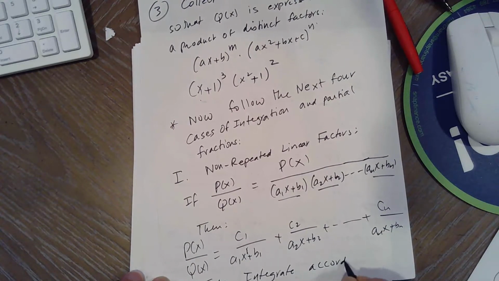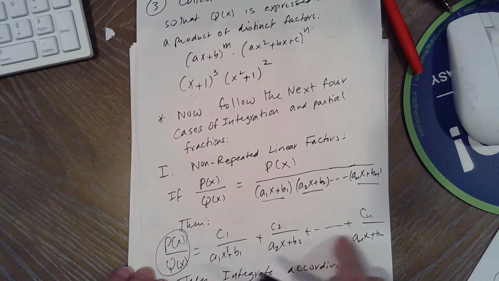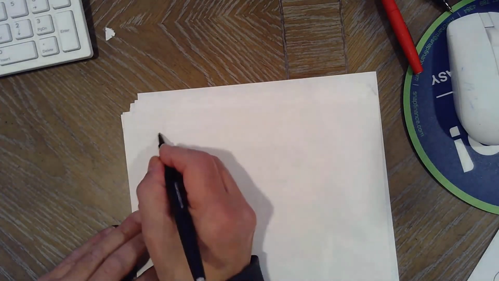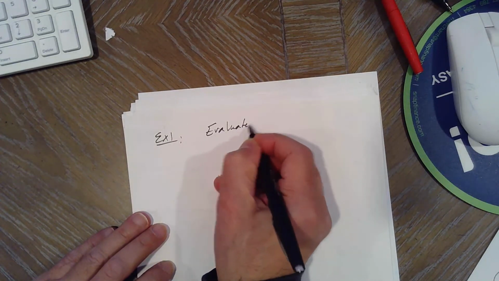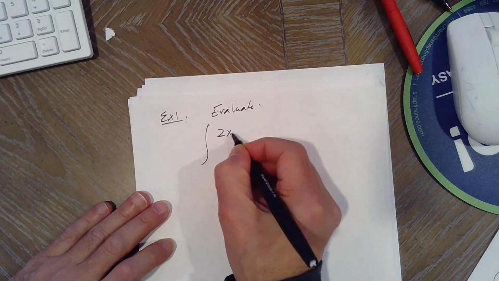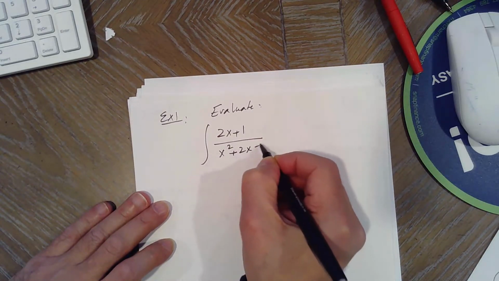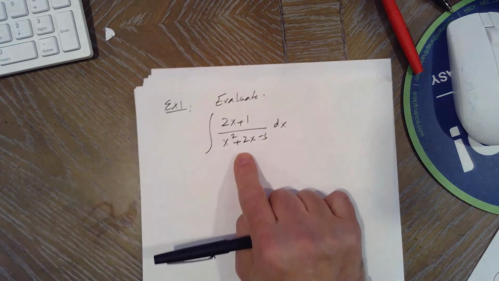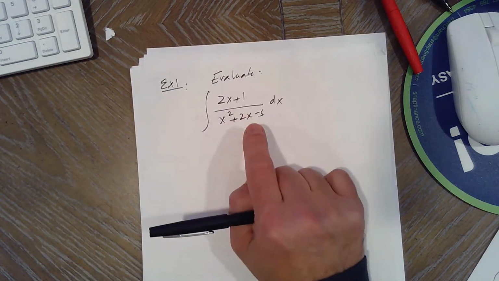accordingly. So instead of integrating this guy, which doesn't integrate easily, we're going to integrate these individual ones, which should integrate easily. Here's an example. How do we evaluate the integral of 2x plus 1 over x squared plus 2x minus 3? If we try substitution, we need 2x plus 2. We don't have 2x plus 2, we have 2x plus 1.